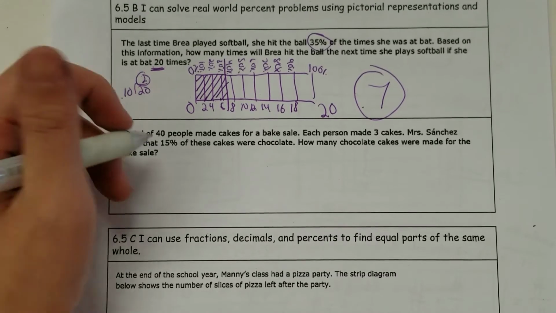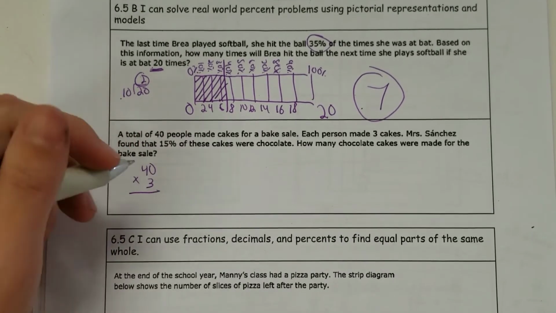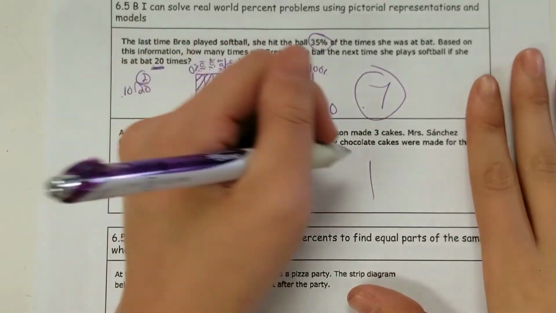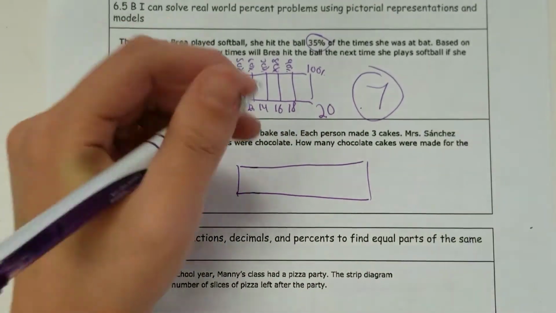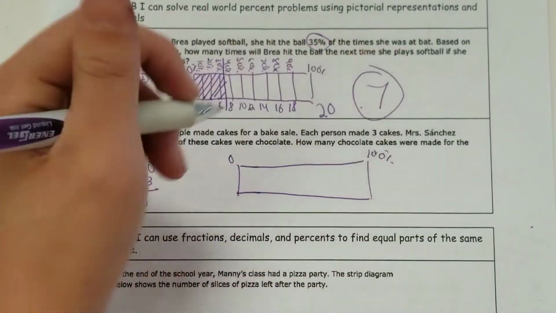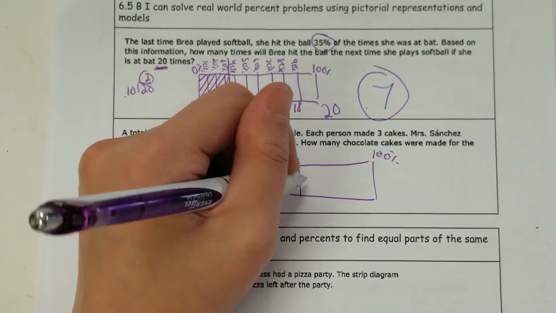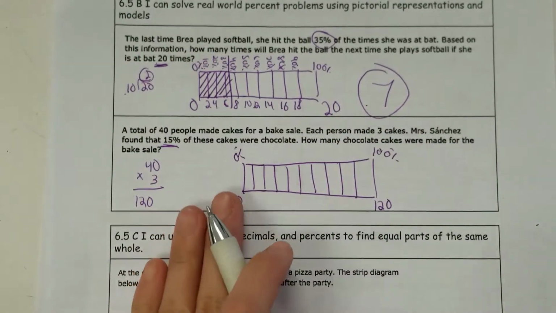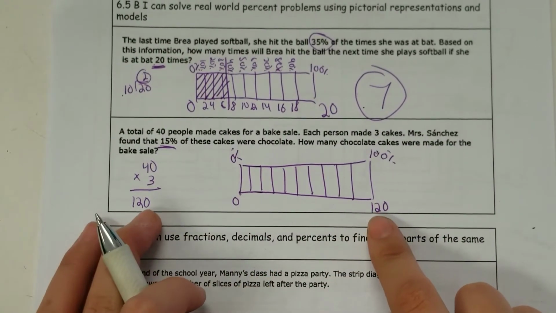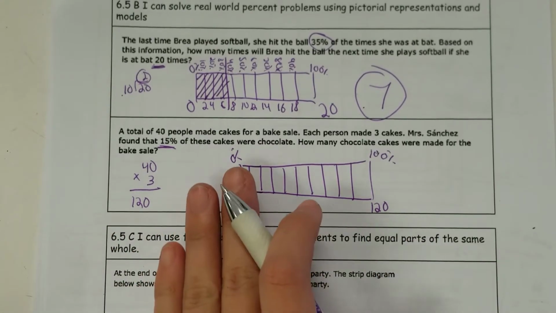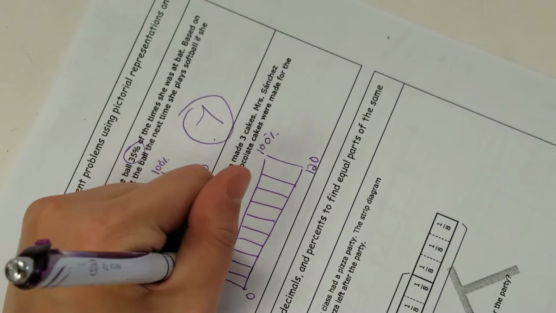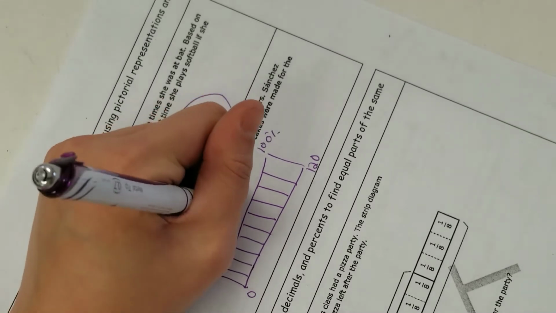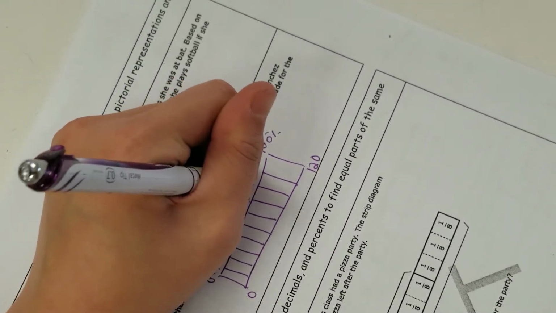It's the same idea with this next one. We have 40 people who made 3 cakes each, which is a total of 120 cakes. I know that 15% of these cakes are chocolate. So I need to split it up from 0 to 100%. 1, 2, 3, 4, 5, 6, 7, 8, 9 sections. And I know that from 0 to my total should be 120. So just like earlier, I'm going to split this up into my tenths. So that's 10%, 20%, 30%, 40%, 50%, 60%, 70%, 80%, and 90%.